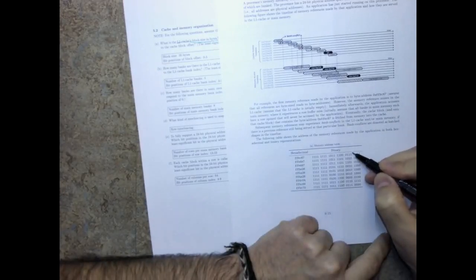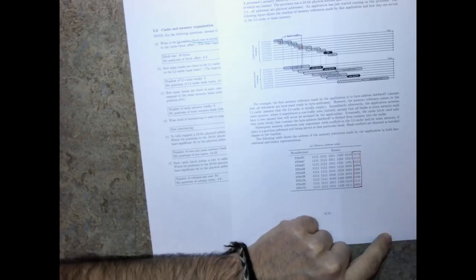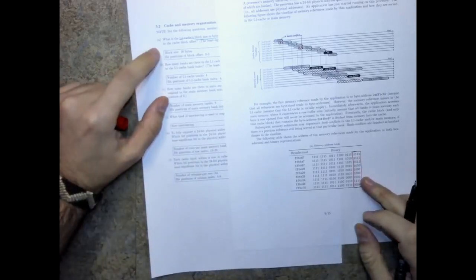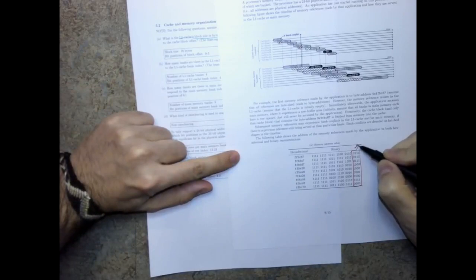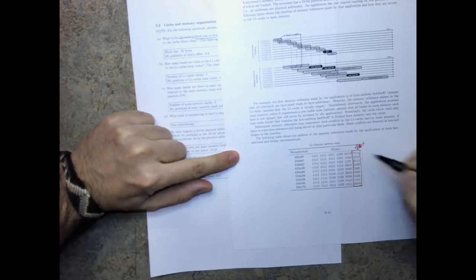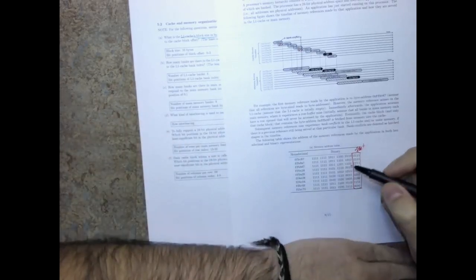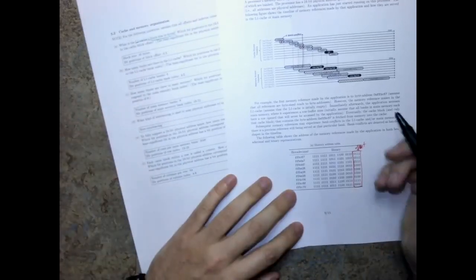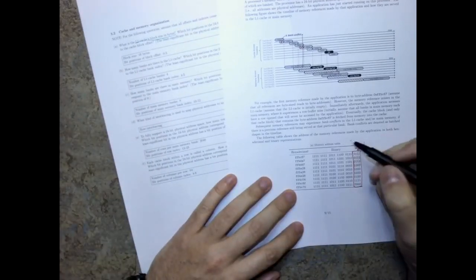So we conclude from the previous question that these bits are for the offset, so we don't care about this. Our goal is to find the bits that are mapped to the banks. So we can start from the beginning.